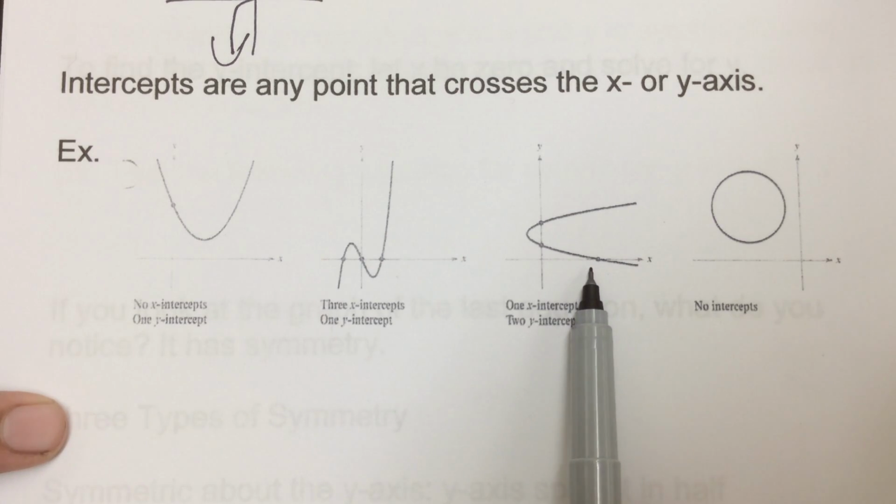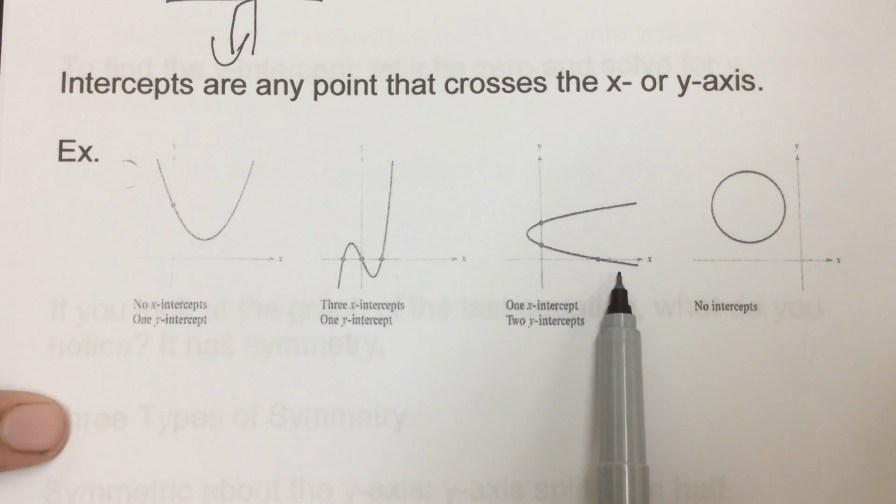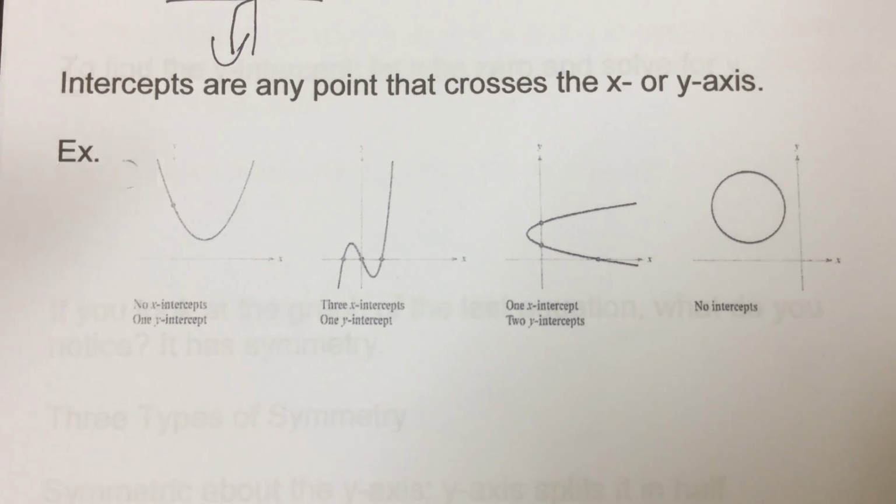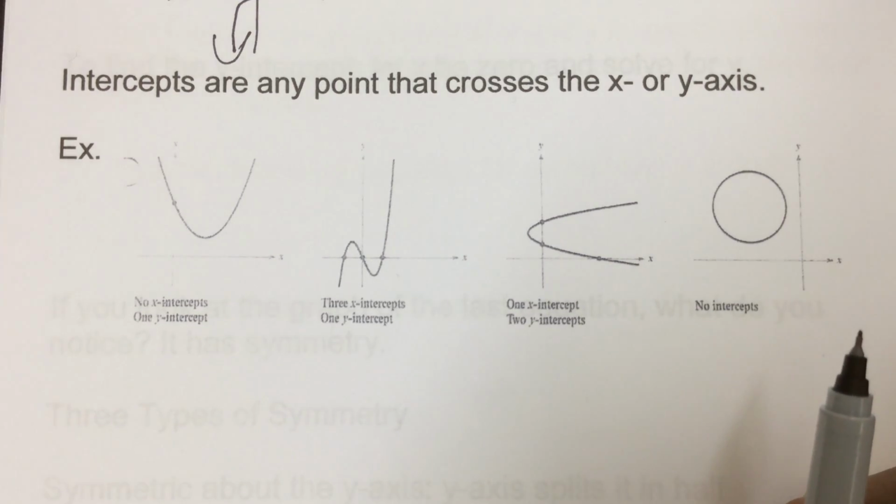This is the square root type graph. And then we could have none of anything. Well, this here would be a circle. This is where those are kind of coming from.